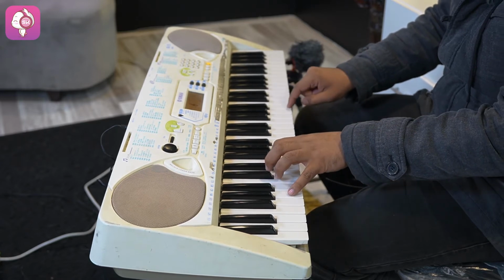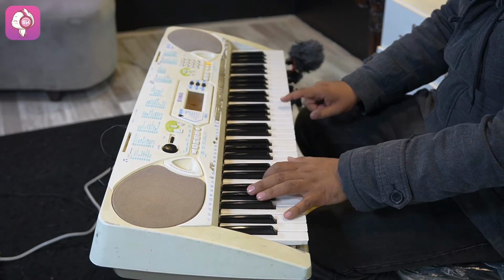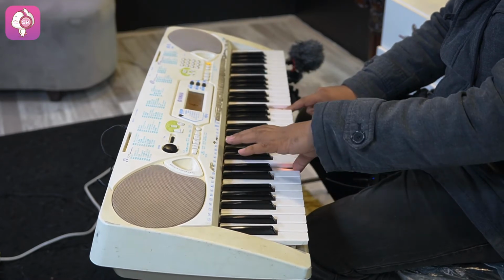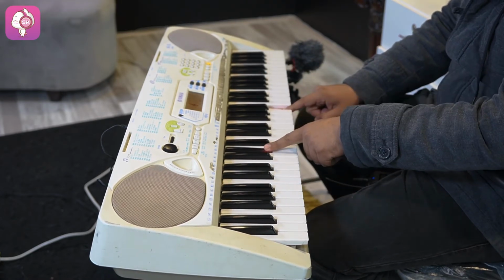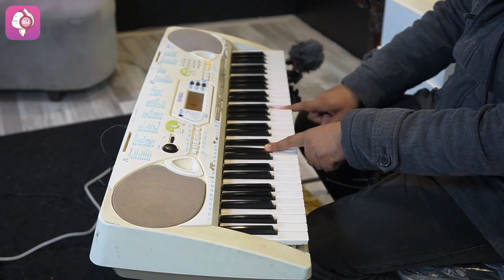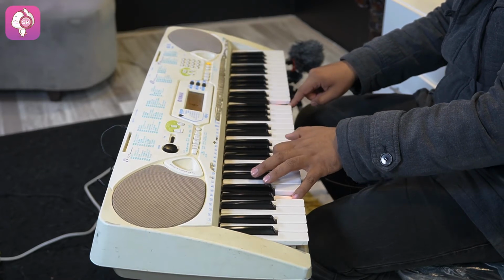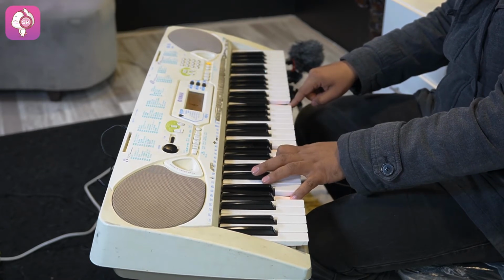A chord. C, E, A, B. E, C. With the A chord. A chord.